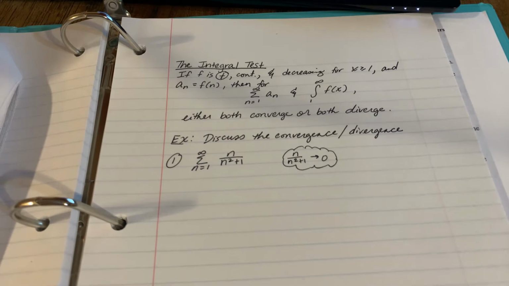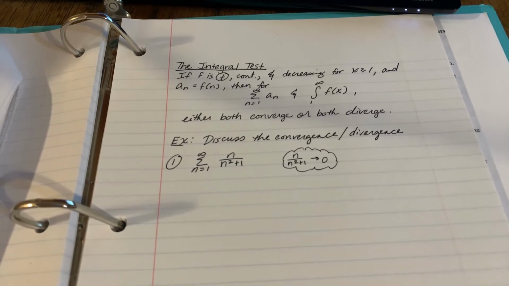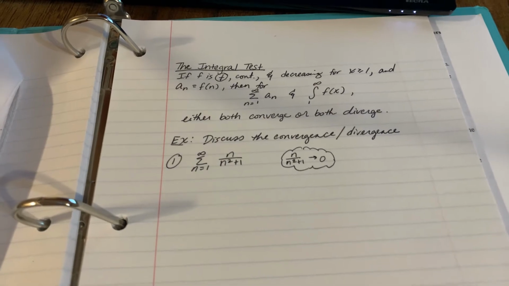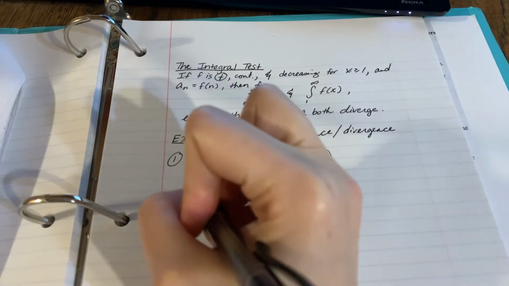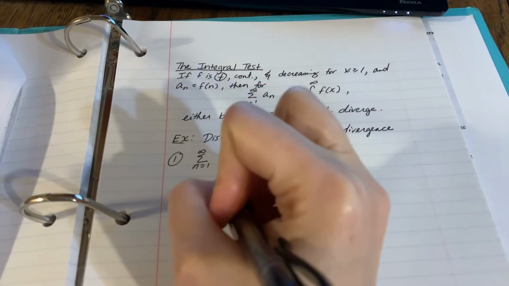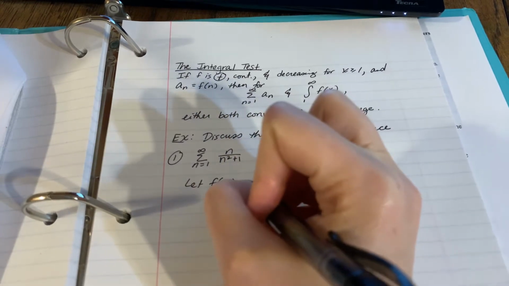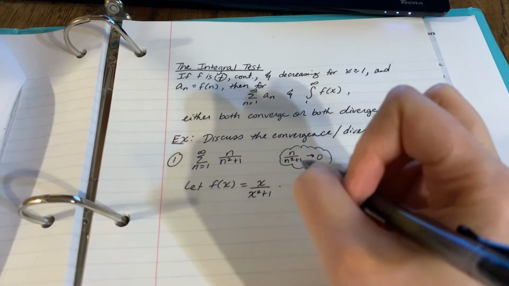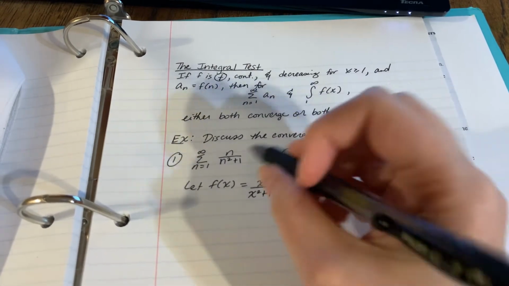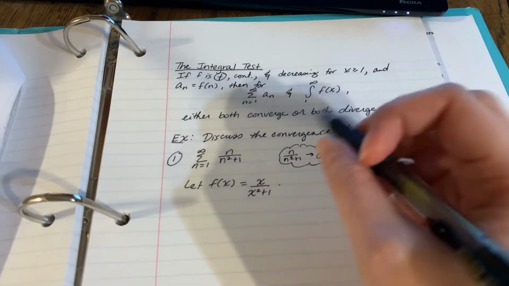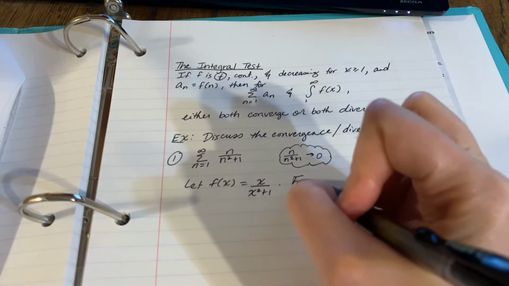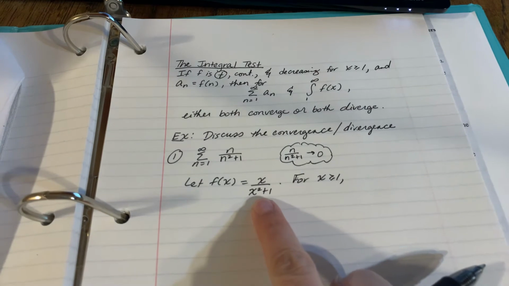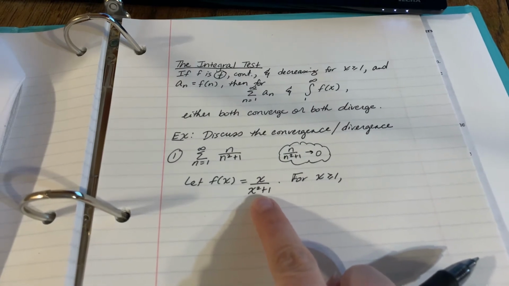All right, so if f is positive, continuous, and decreasing. We're going to say, well, let f of x equal x over x squared plus 1, just for x greater than or equal to 1. All right, what does this look like?